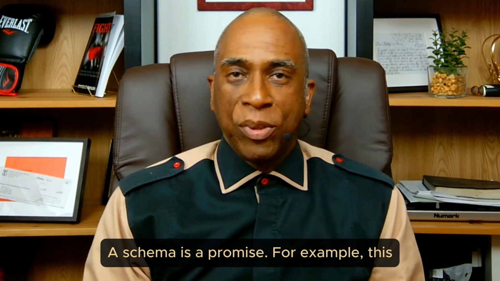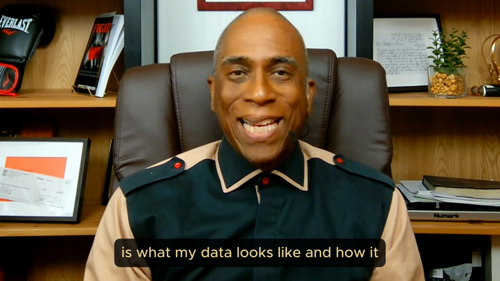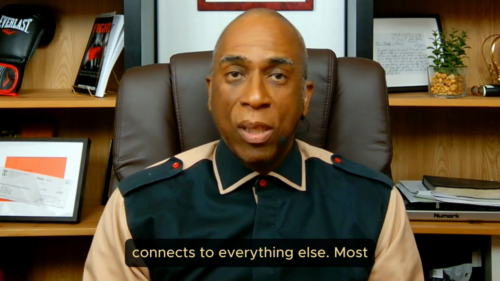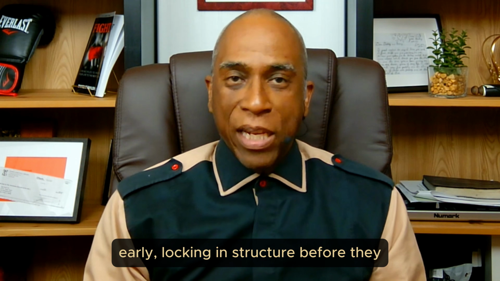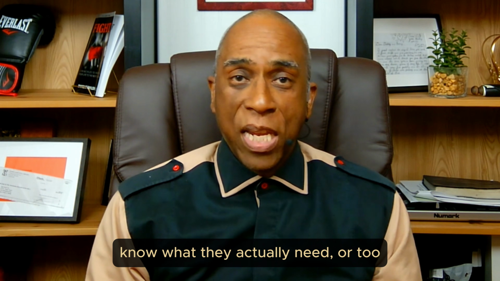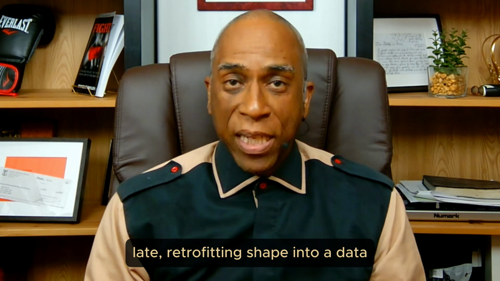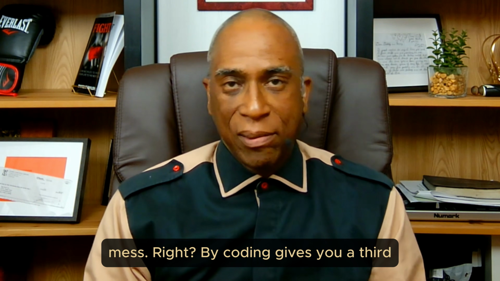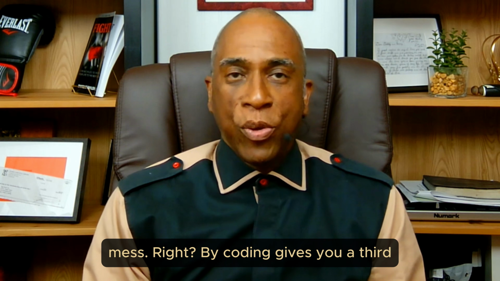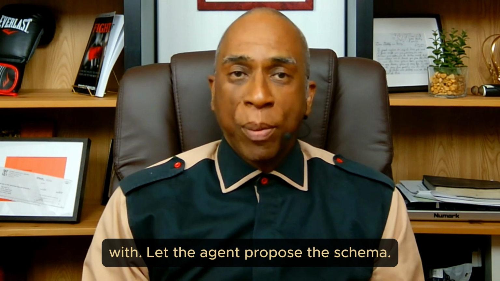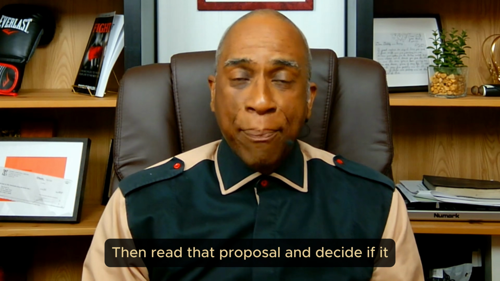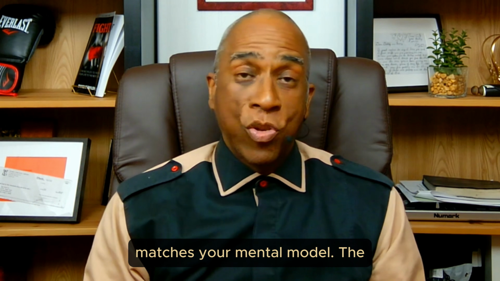For example, this is what my data looks like and how it connects to everything else. Most developers either design schemas too early, locking in structure before they know what they actually need, or too late, retrofitting shape into a data mess, right? Vibe coding gives you a third path. Describe the data you want to work with, let the agent propose the schema, then read that proposal and decide if it matches your mental model.